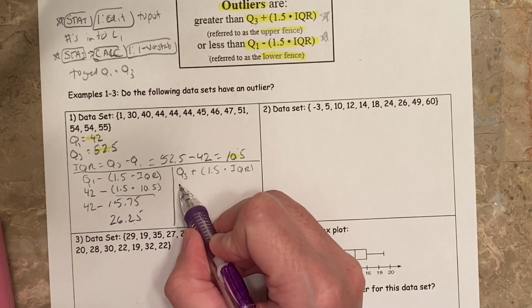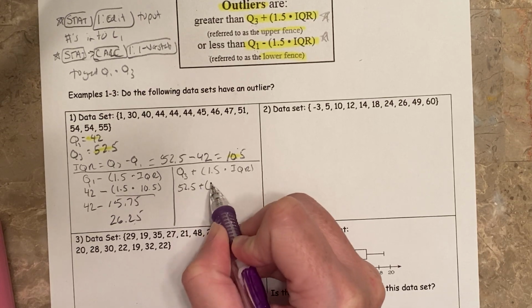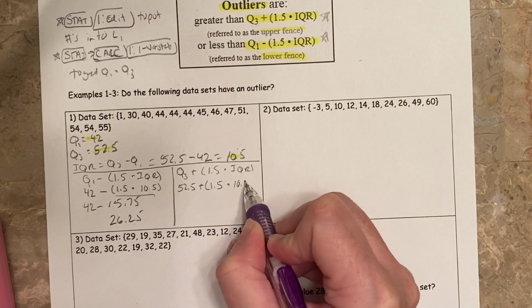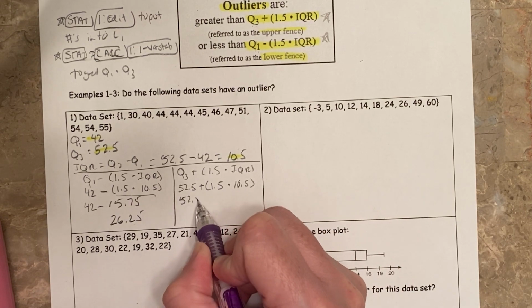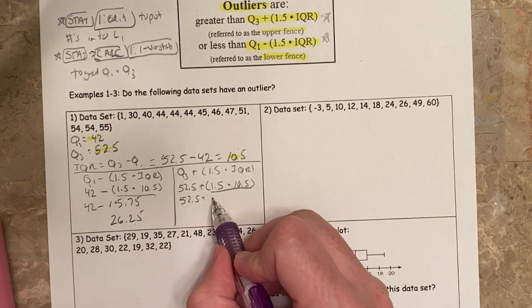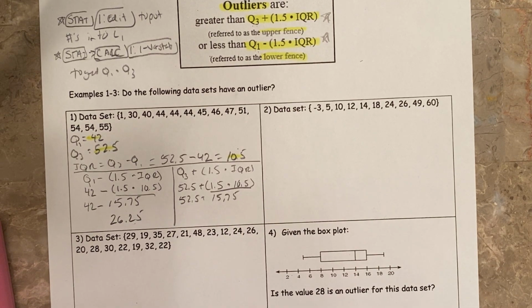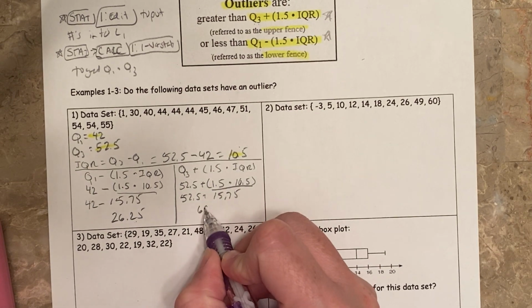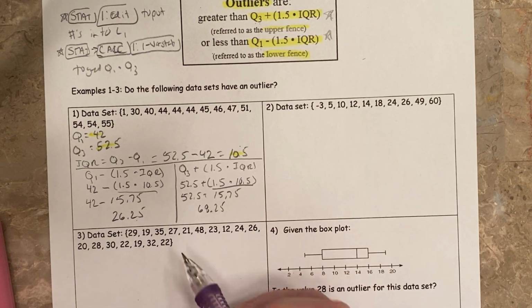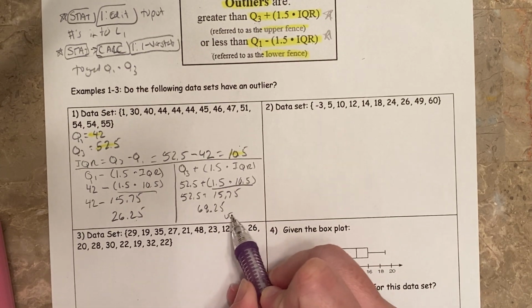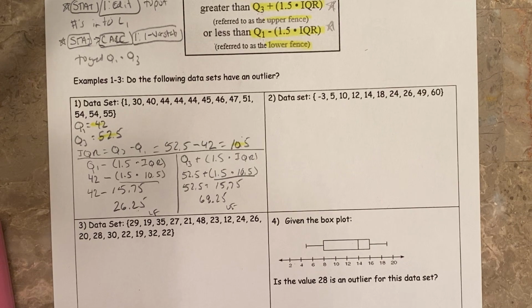Now the upper boundary, Q3 is 52.5, and then 1.5 times 10.5. Now I already know this number from here, so I don't need to figure out anything extra, but just add those numbers together. So 52.5 plus 15.75 is 68.25. Okay, so this is like your upper fence, and this is going to be your lower fence.